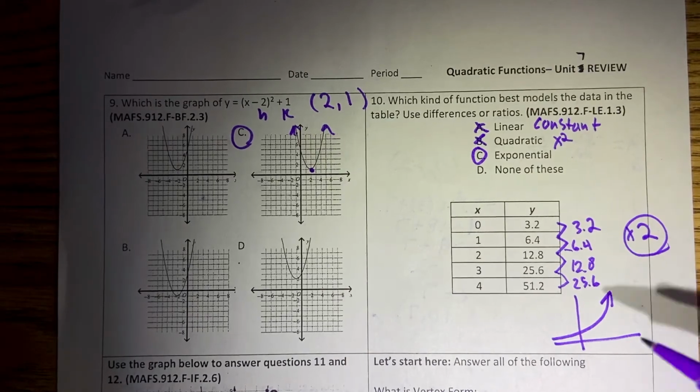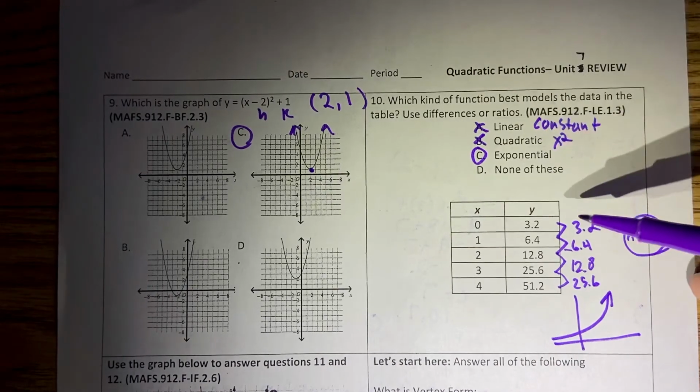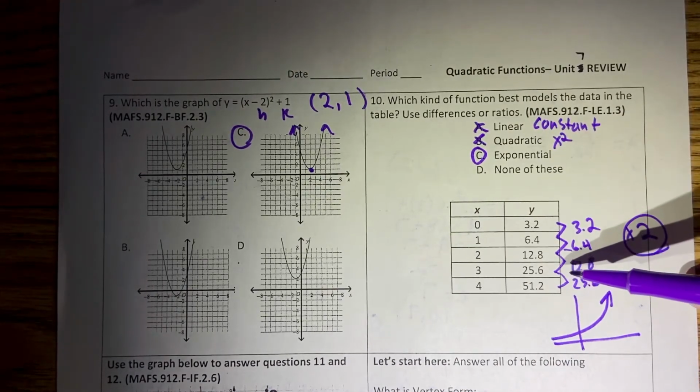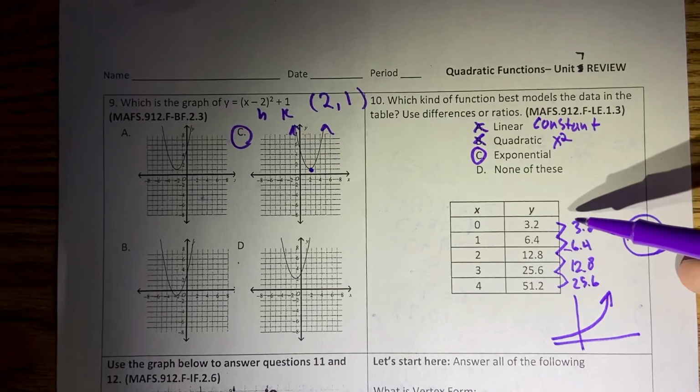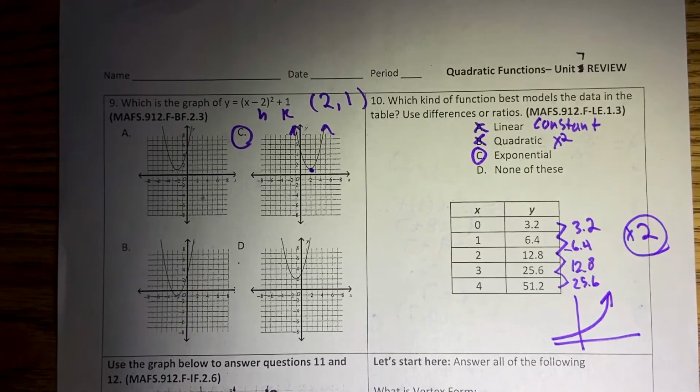All right, cool. So last question, number 12, go ahead and pause if you need to. That was an exponential. So on the test, by the way, if it goes up consistently by the same number every time, it's linear. If it goes up squaring every single number, then it's quadratic, okay? All right, let's keep going.